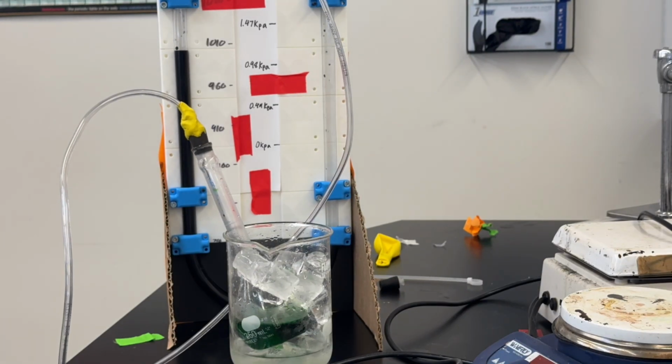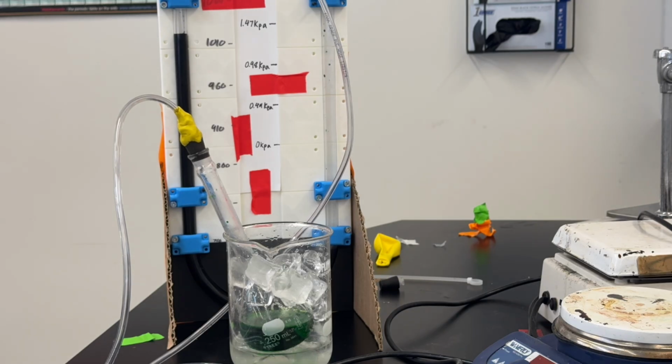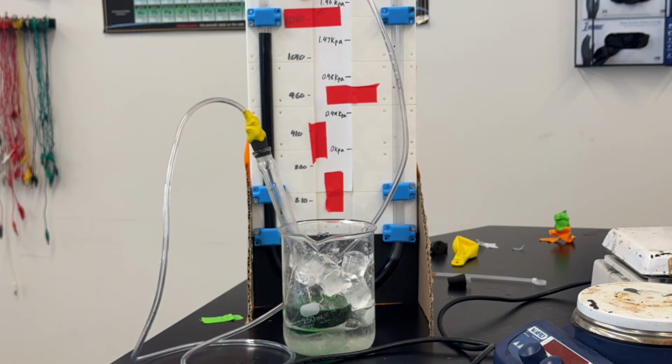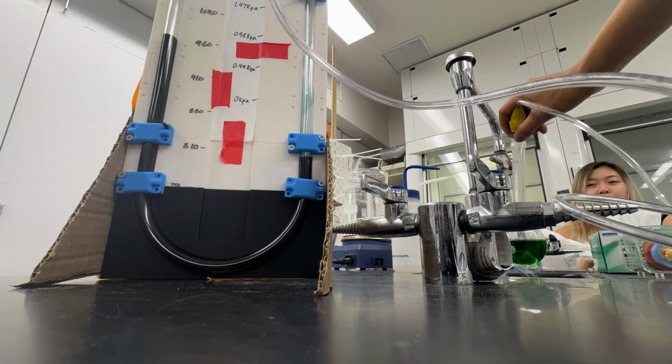Here's an iconic example where, as the flask reaches cold water or cold ice, the pressure went negative and reaches the opposite end. And here is another obvious height difference.